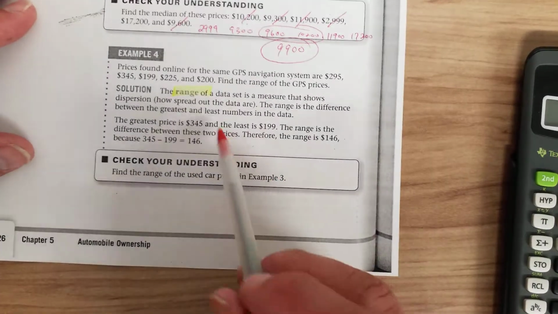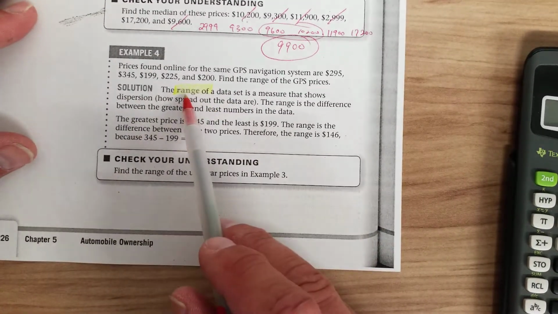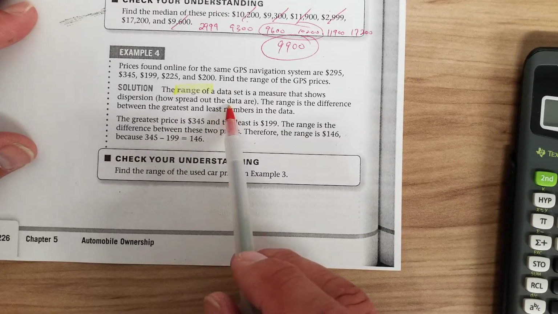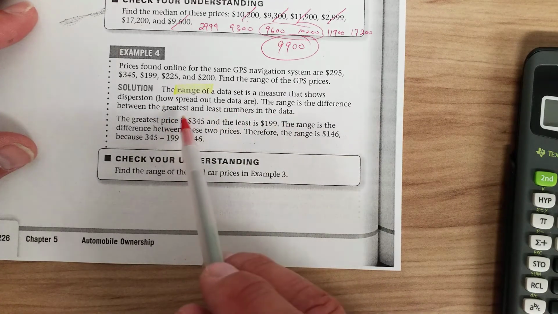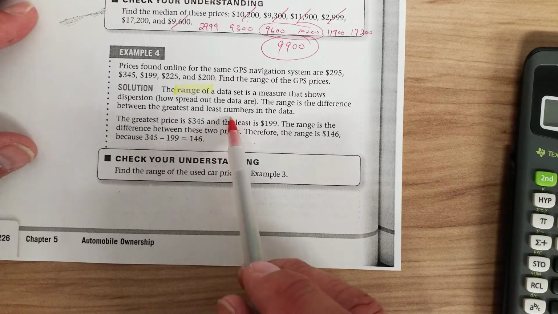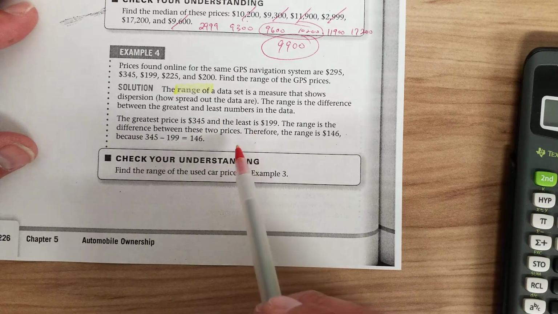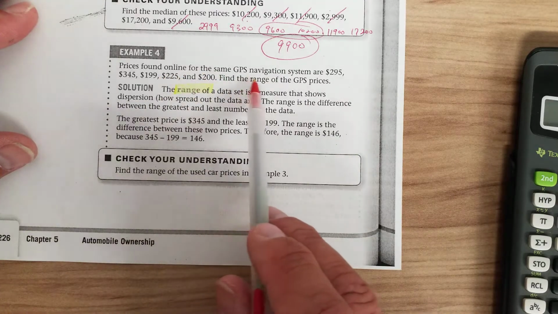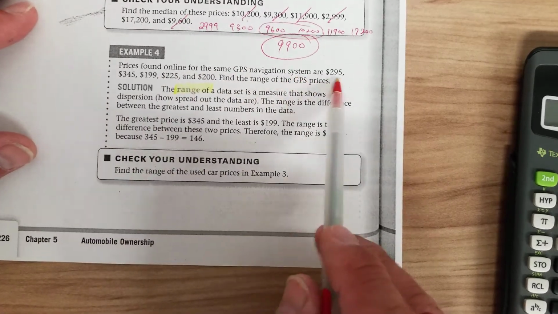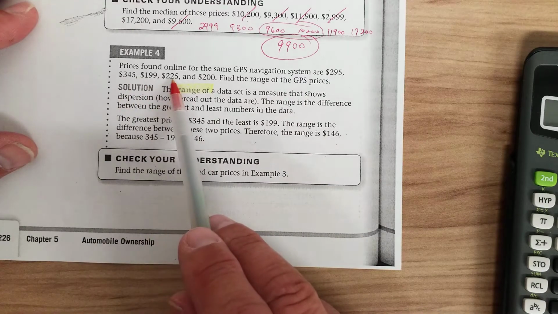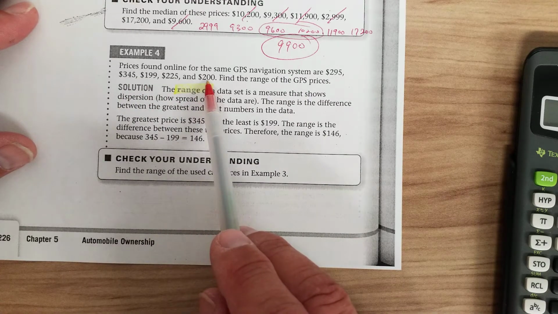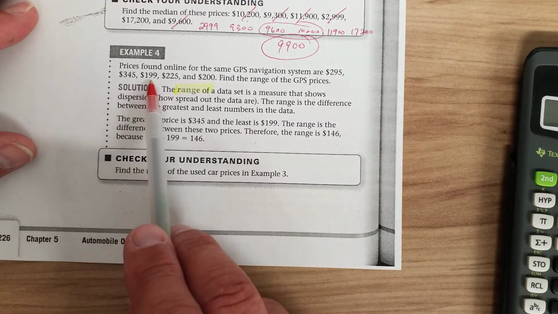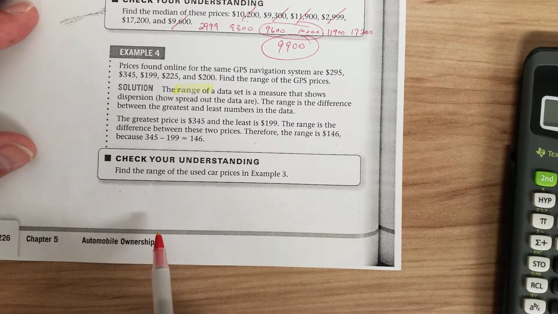Last thing, the range. The range of a data set is the measure that shows how spread out the data is. The range is simply the distance between the greatest number and the least number. So you take the biggest number and subtract the smallest number. Prices found online for the same GPS navigation system are $295, $345, $199, $225, and $200. The range would simply be the biggest number, $345, minus the smallest number, $199, so you get $146.